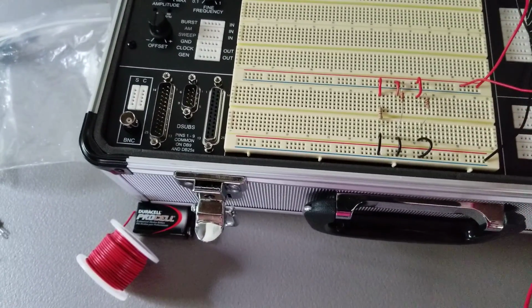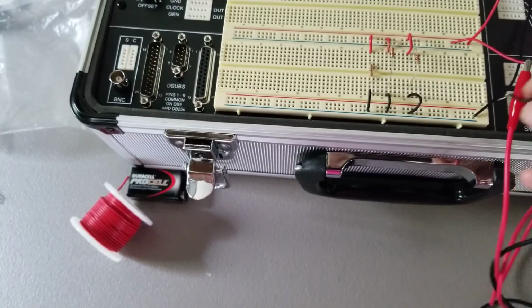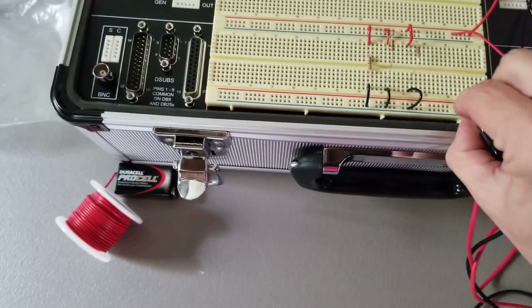And before I do this, well, Mr. Lead has to cooperate.